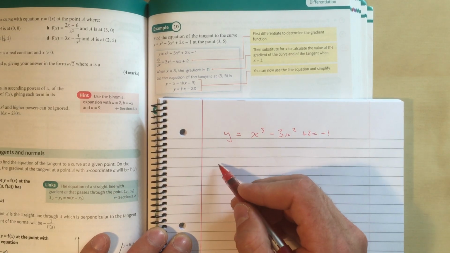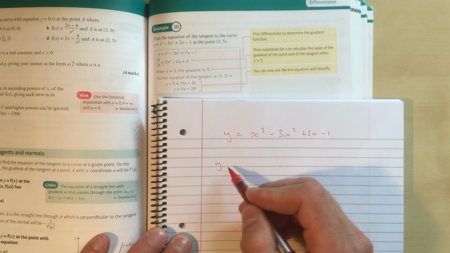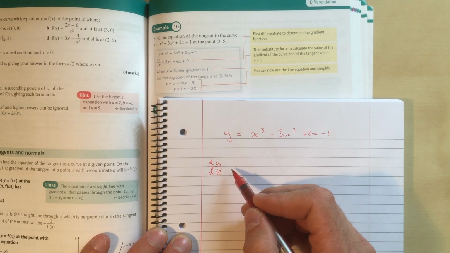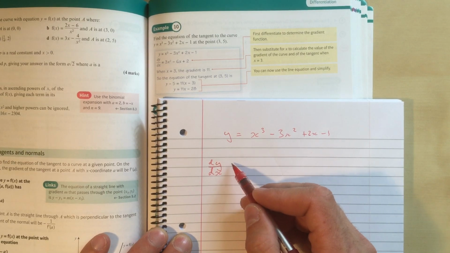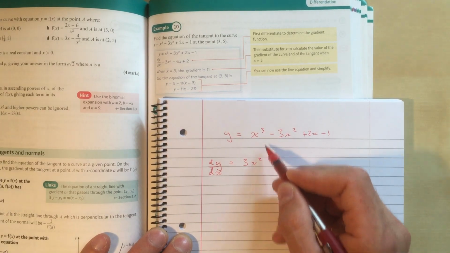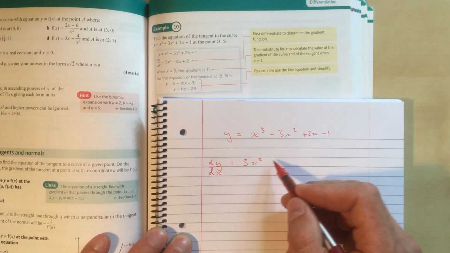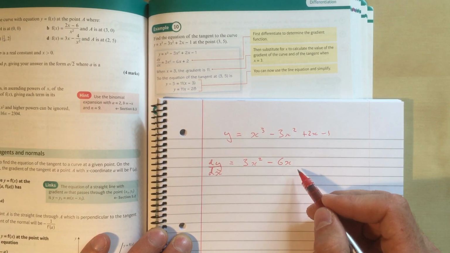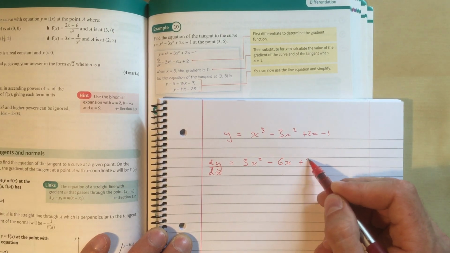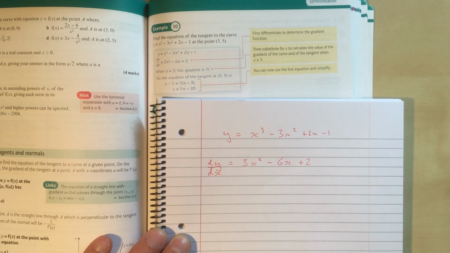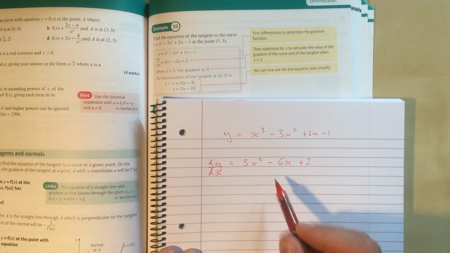So, how does it work? Well, we're on a differentiation chapter and we're asking about gradients of tangents, so you might expect to find the derivative. So we differentiate here. 3x squared is the derivative of x cubed, minus 6x for the derivative of 3x squared. 2x differentiates to 2 and 1 vanishes. So that is the gradient function.